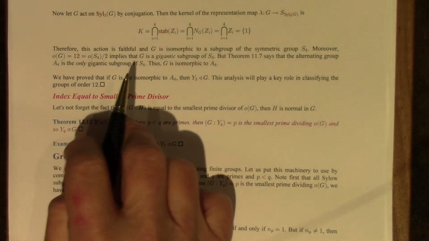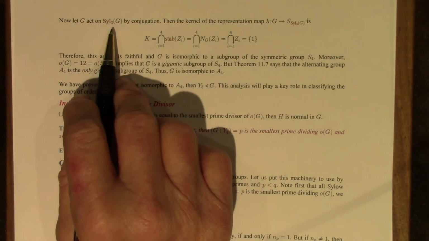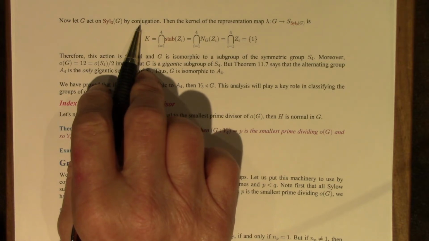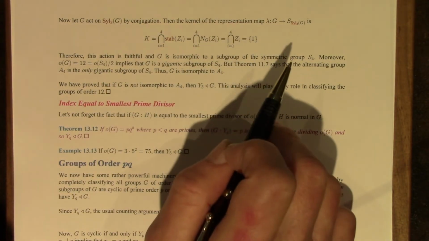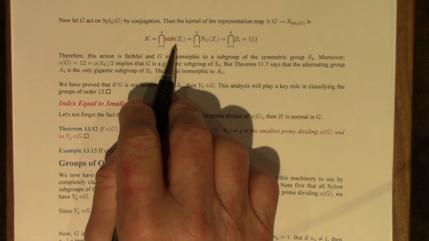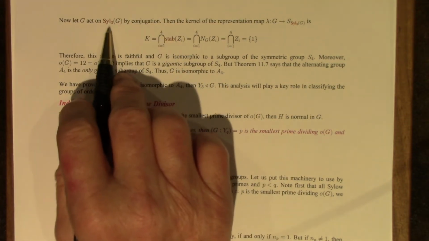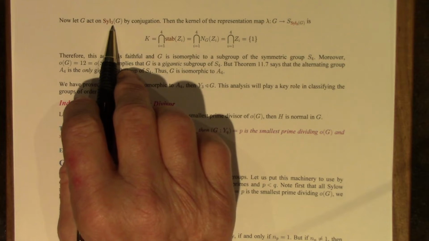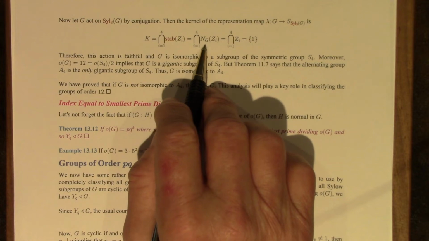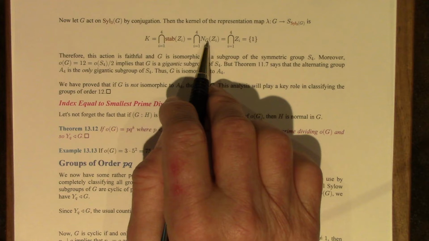Now, let's let G act on the 4 Sylow 3 subgroups by conjugation. The kernel of the representation map is the intersection of the stabilizers of the elements of this set, the Sylow 3 subgroups. That is the intersection of the normalizers, because we're acting by conjugation.